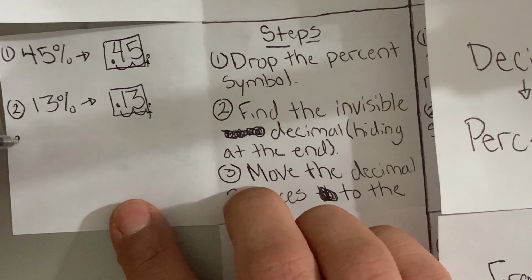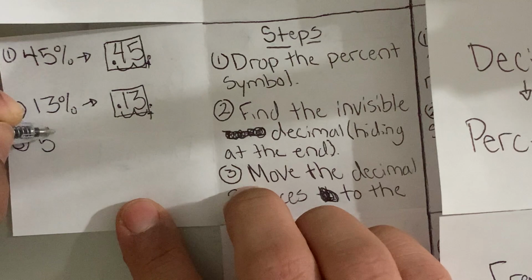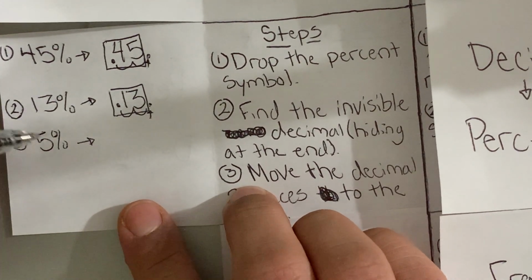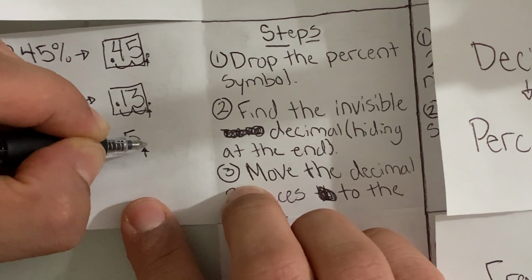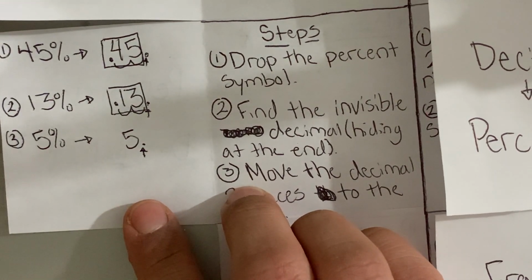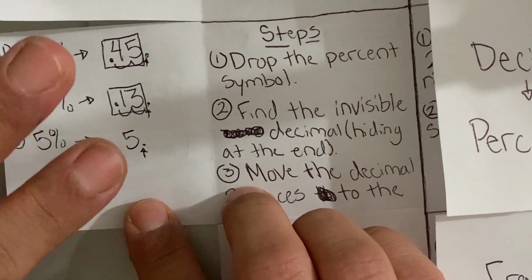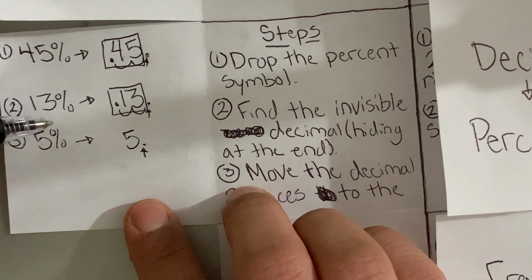Now I'm going to show you guys another example. So 5%, same thing. I want to drop that percent. It's going to be 5. The decimal is hiding at the end. Now how many spaces do I want to move it? If you said 2, you're correct. It's always going to be 2 spaces because of the 2 zeros in the percent.